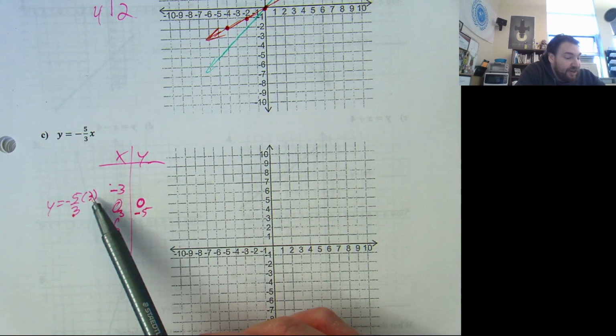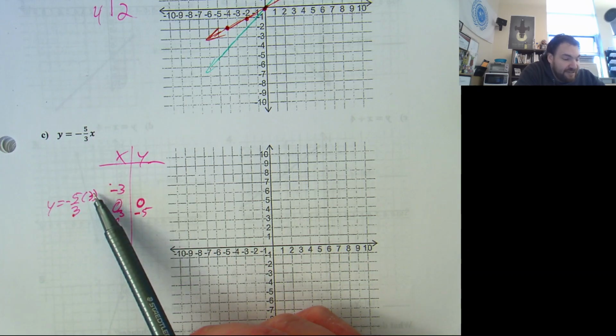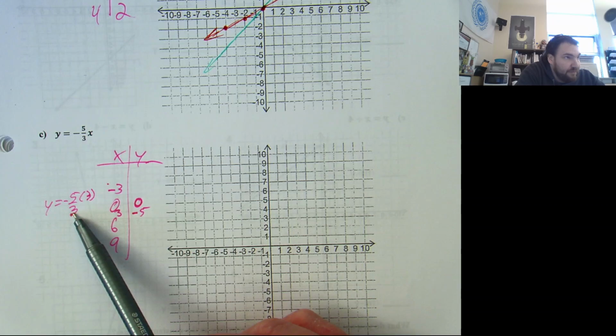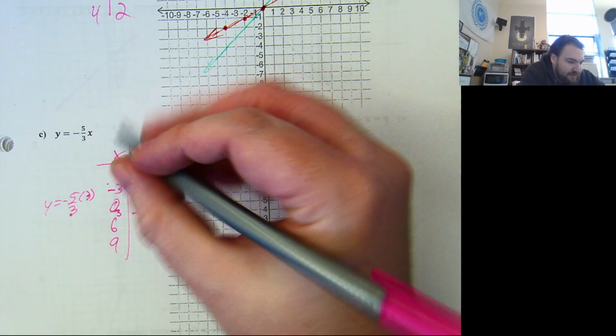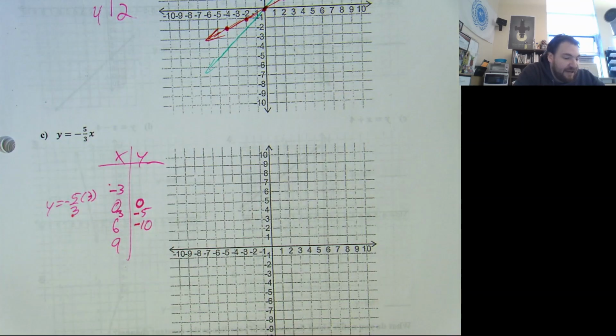If I plug 6 in here, do the division first. 6 divided by 3, or how many times does 3 go into 6? Twice. 6 divided by 3 is 2. 2 times -5 is? So if I plug 6 in there, I'm going to get -10.